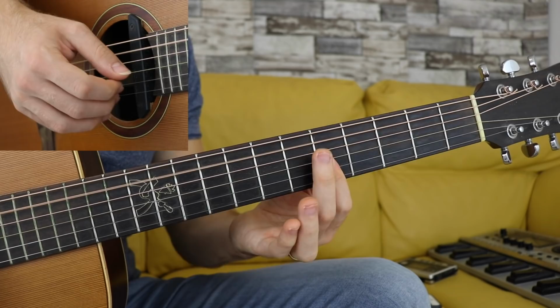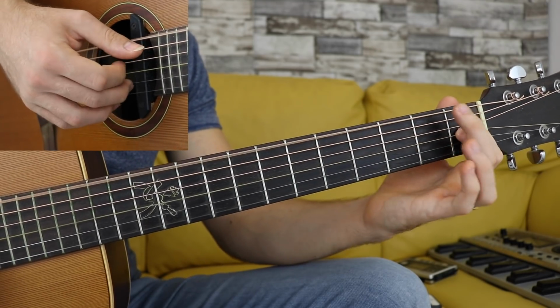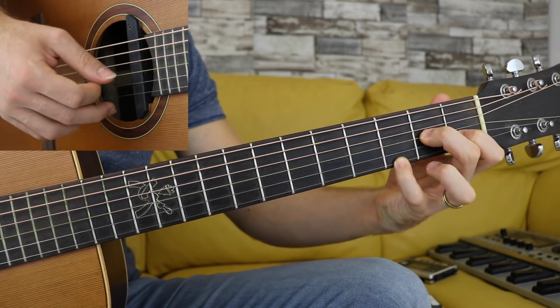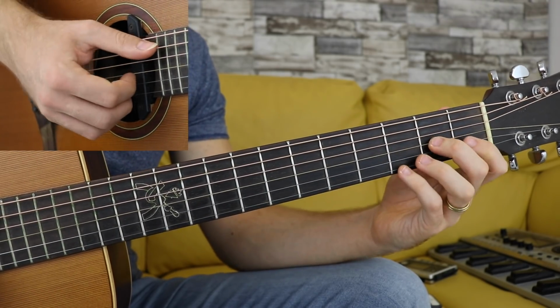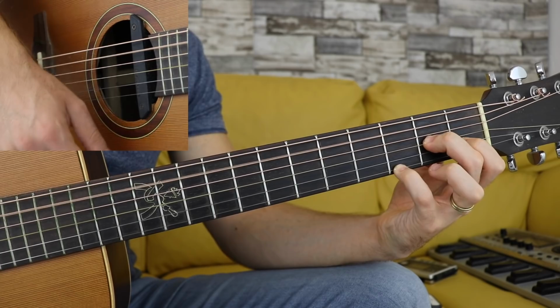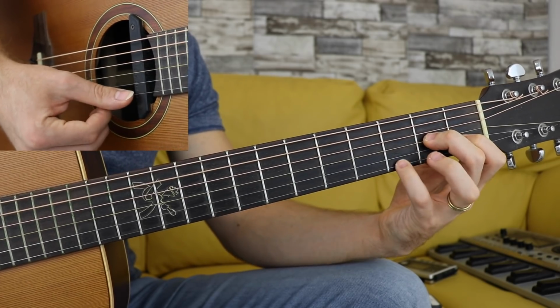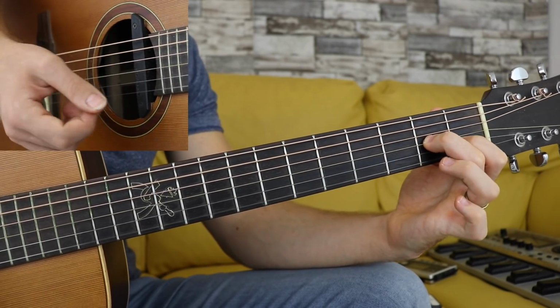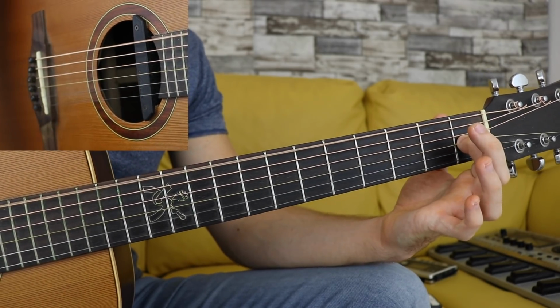And then E major again. A minor. Now with this example I'm playing the A minor starting with the voicing on the E string fret number 3. Then 2, and then open, and then E major.